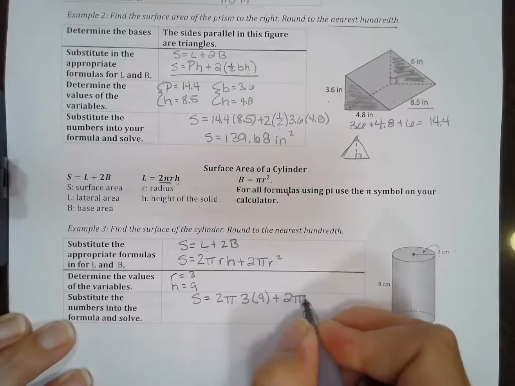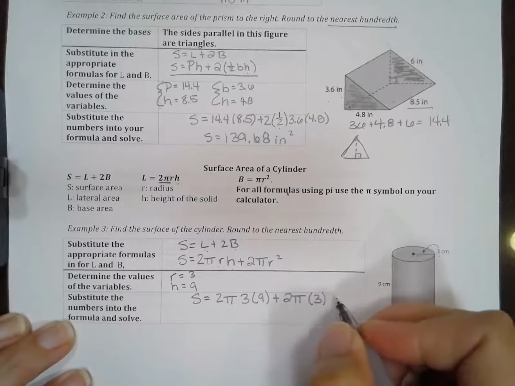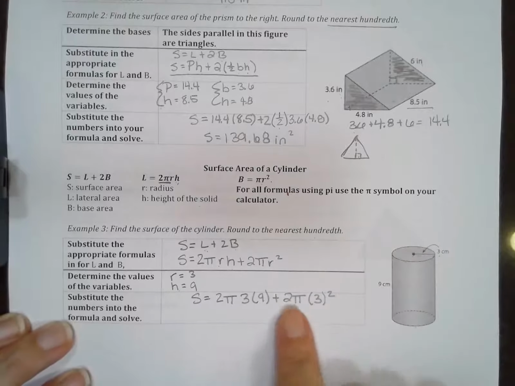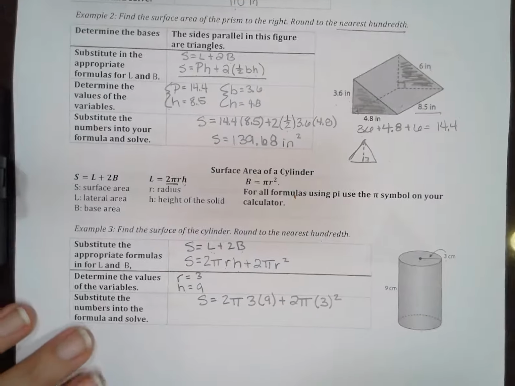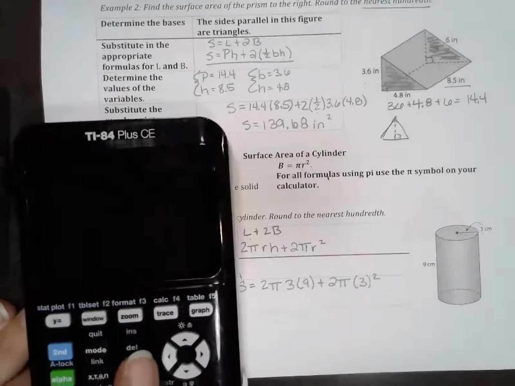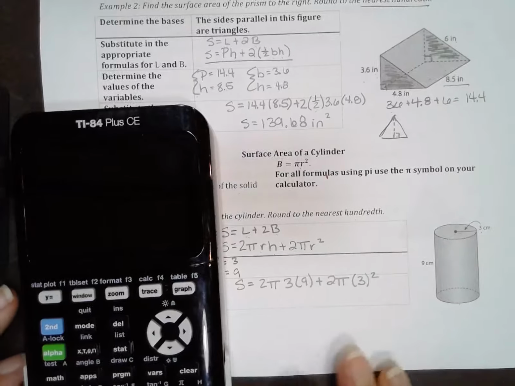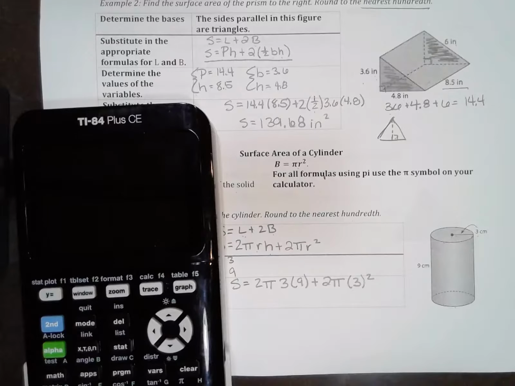plus 2 times pi times our radius 3 squared. The only thing that should get squared is the radius. Don't square the whole thing. Don't square the pi. Don't square the 2. Square the radius. And now you really want to be able to use that calculator because that's a nice big long formula. And it uses pi, and we're going to use the pi button.